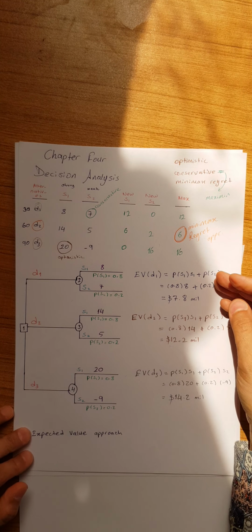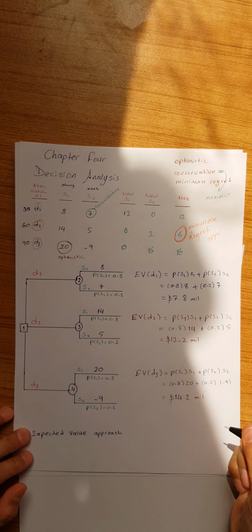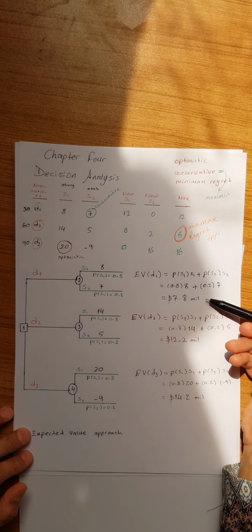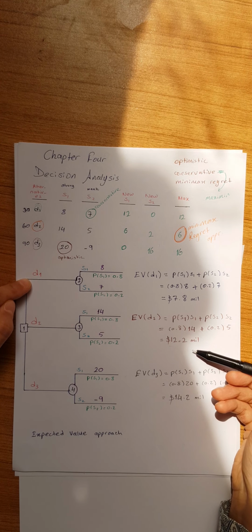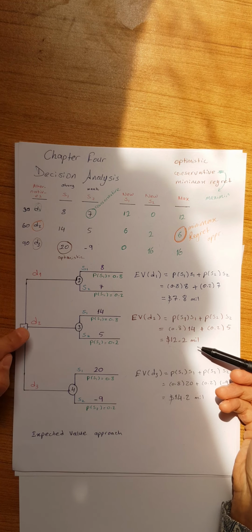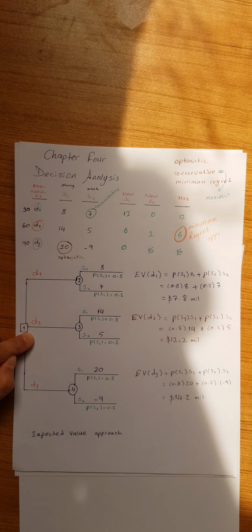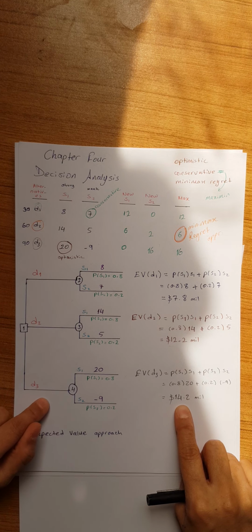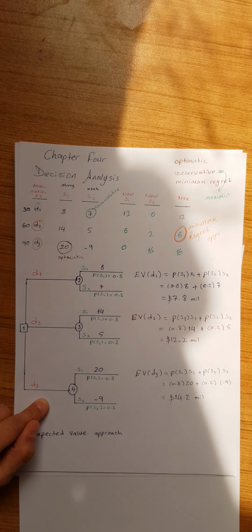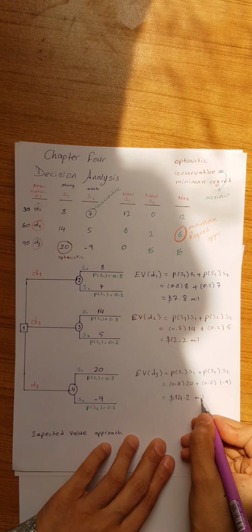Now we have calculated the 3 states of nature. For each one of them, we see the profit. We get 7.8 million when D1 is built, we get 12.2 when D2 is built, and we get $14.2 million as profit when D3 is built. So which one is the best decision to be made? Of course, we are choosing the largest one. Which one is the largest? That one is the largest one.